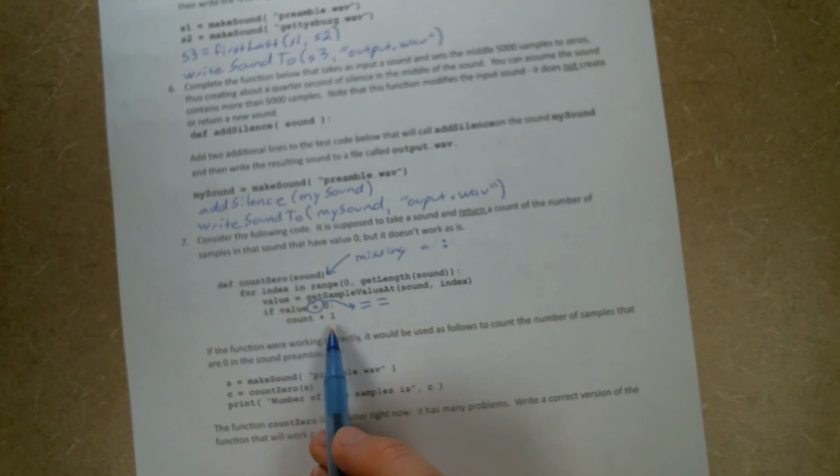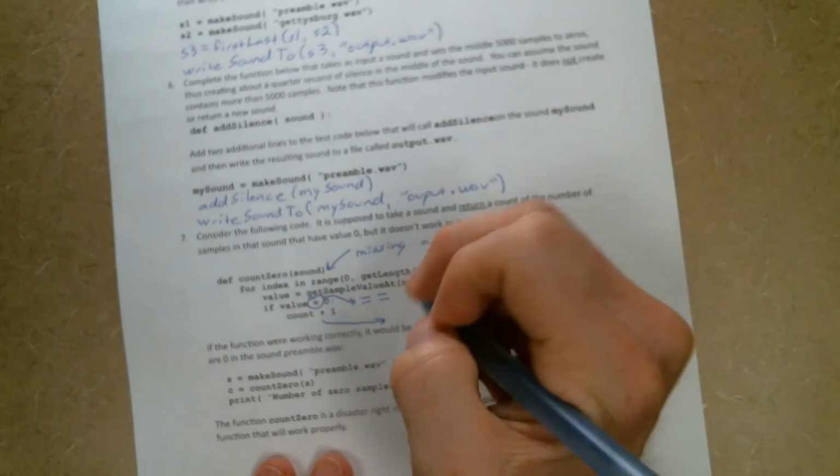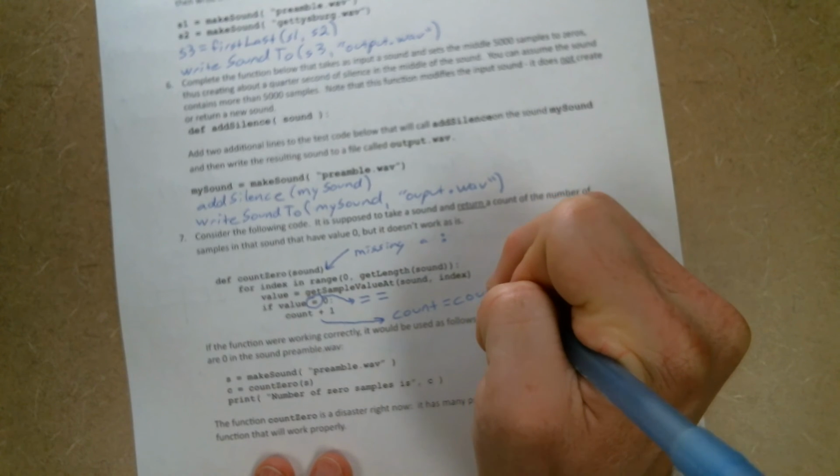And then we have this count plus 1. All right. So if I do count plus 1, that's great, but it doesn't save it anywhere. So this really needs to be count equals count plus 1. Now, there's one more issue here that we haven't really addressed yet.